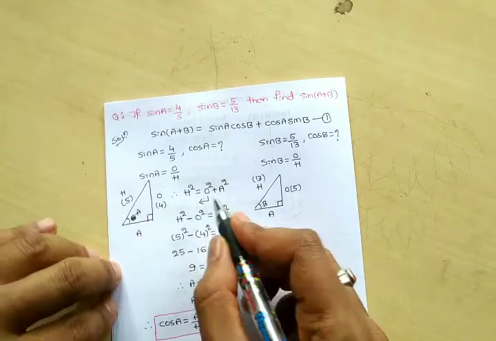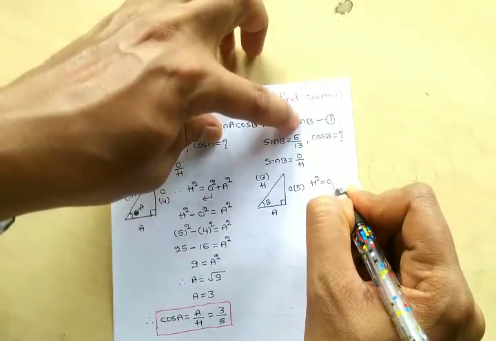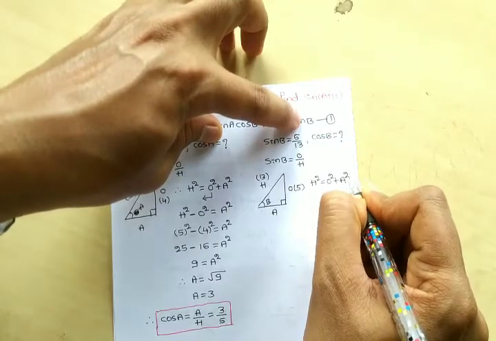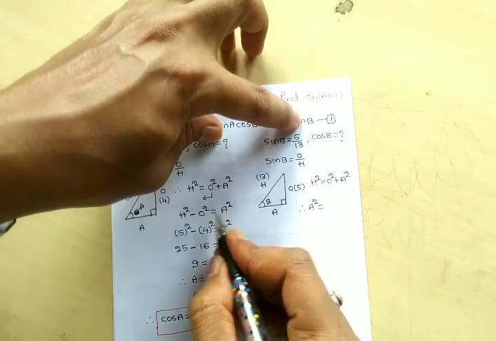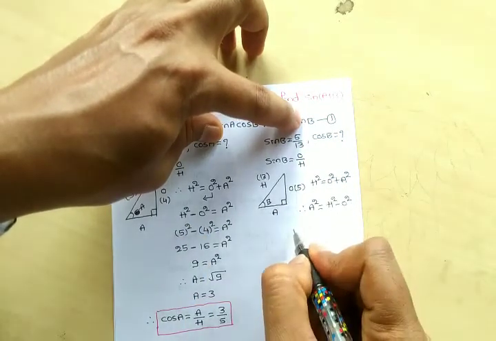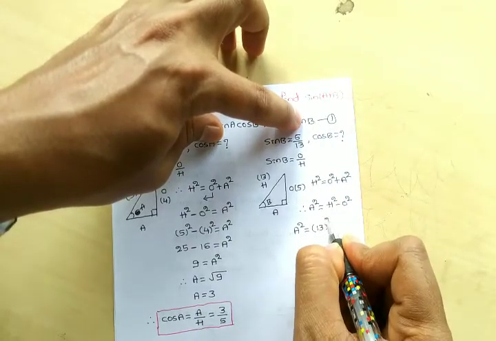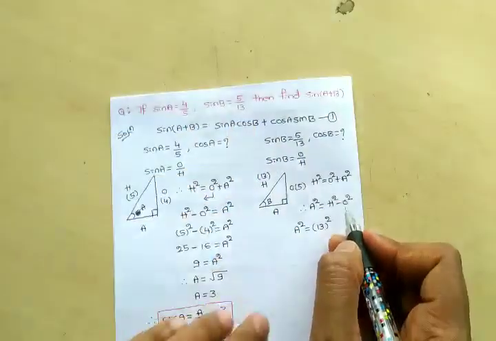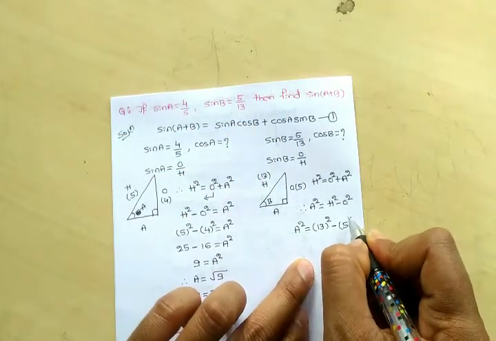A value. So same Pythagoras theorem. H square is equal to O square plus A square. Therefore here A square is equal to H square minus O square. Therefore A square is equal to H value, 13 square, minus O value, 5 square.